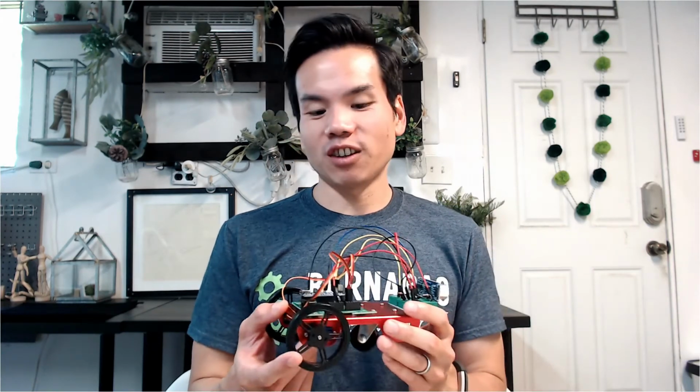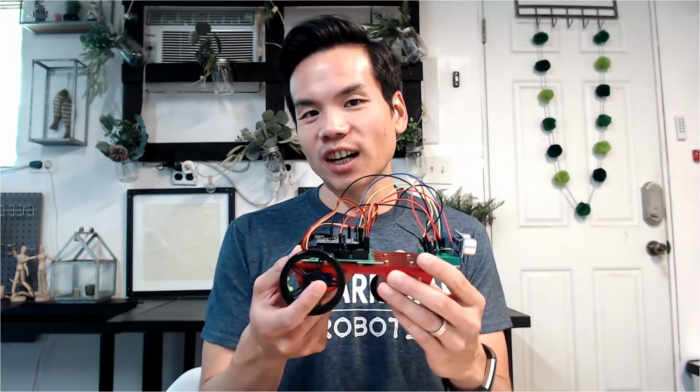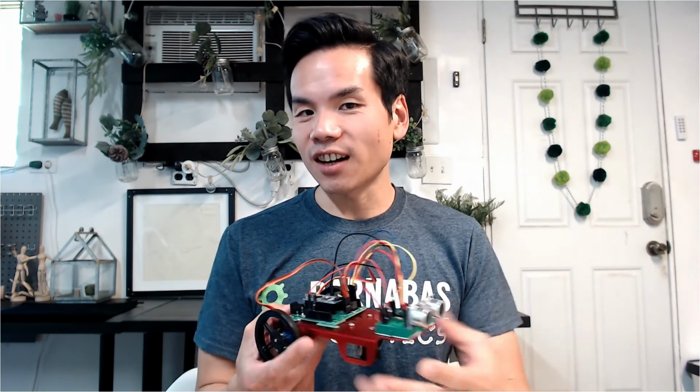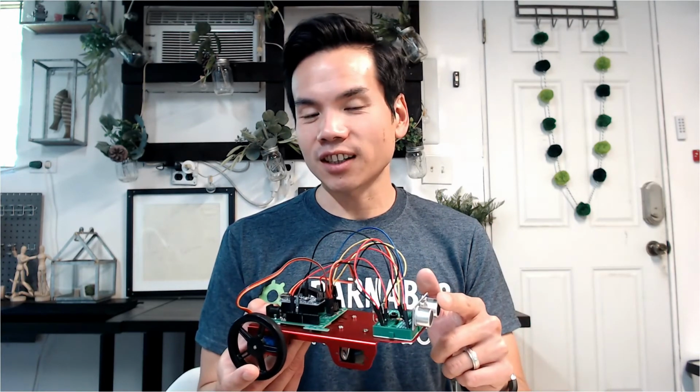So this is the last week. So far, we've taken this guy, we've built him, we've learned how to make him drive, even turn and spin, and then last week we added the ultrasonic sensor and got it to blink the light. So the last bit is learning how to use the ultrasonic sensor and navigation at the same time.